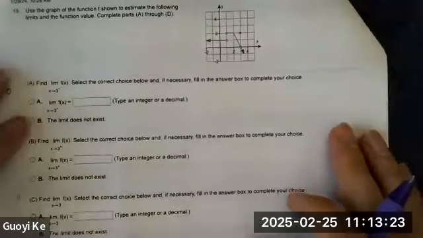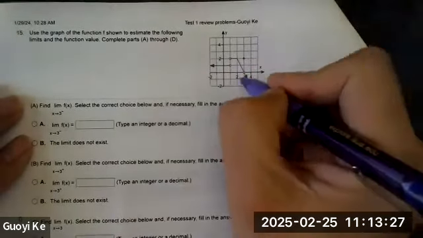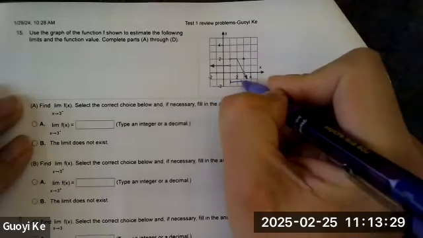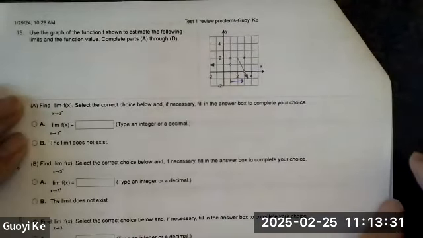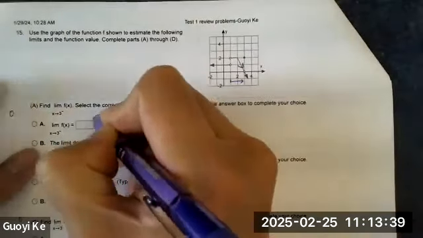Let's try problem 15. It's very similar to what we did before, right? X approaches 3 from the left-hand side, and the curve approaches this point. This point has y value that is 0.